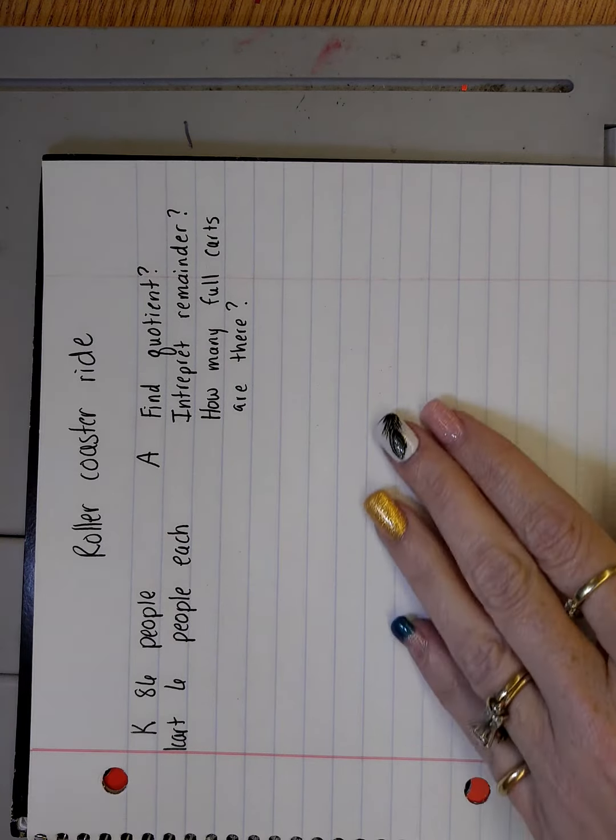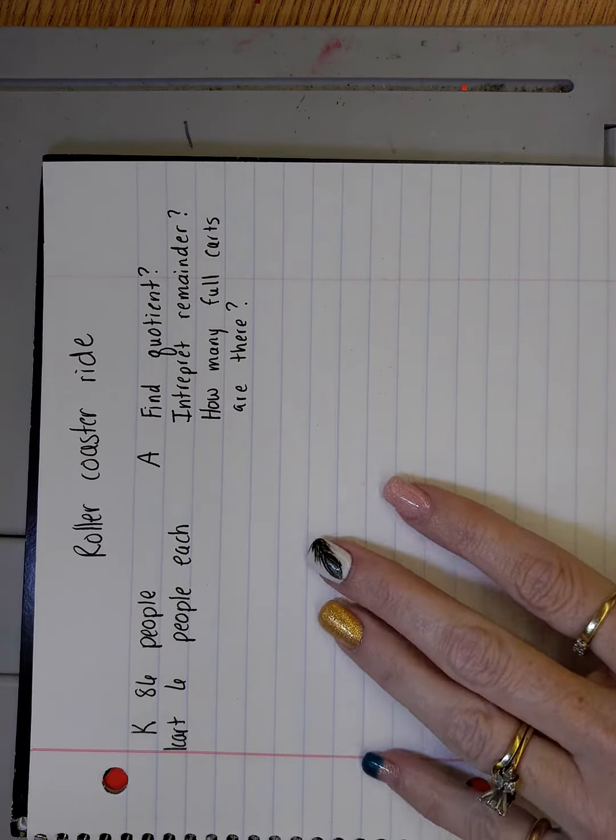I'm going to move pretty slow because I want you to work with me. So first things first, boys and girls, we have to set up our division expression. Thinking to yourself, which number is my dividend? Which number is my divisor? I've got 86 and 6.